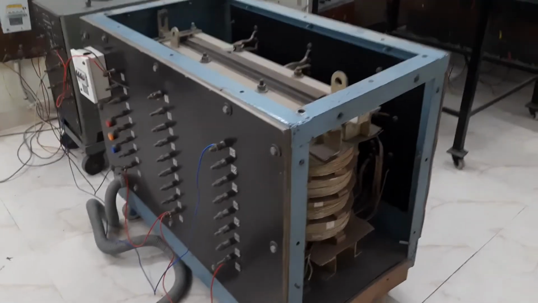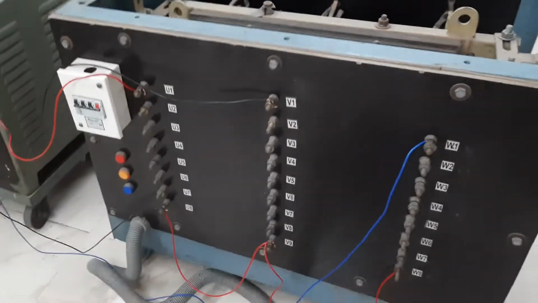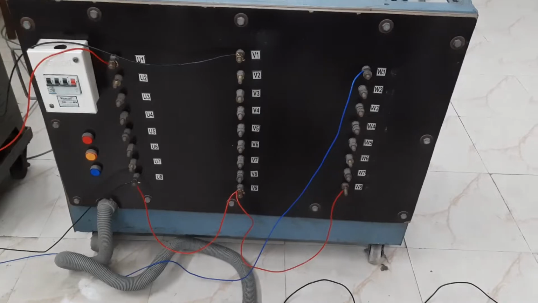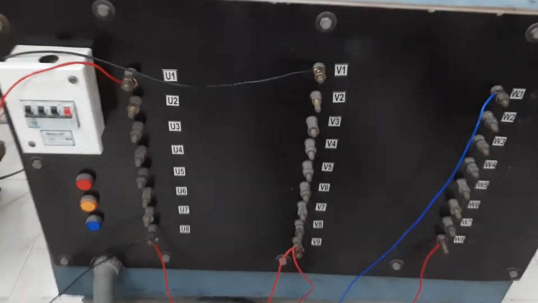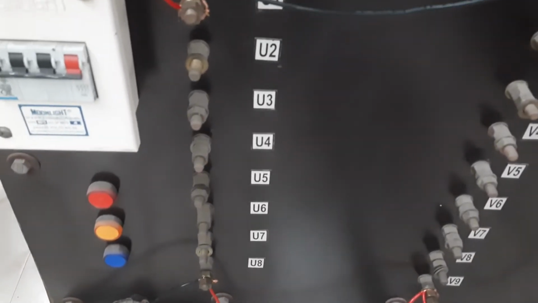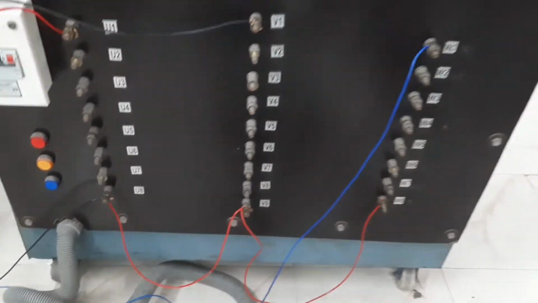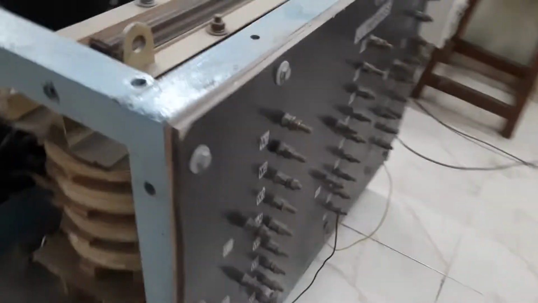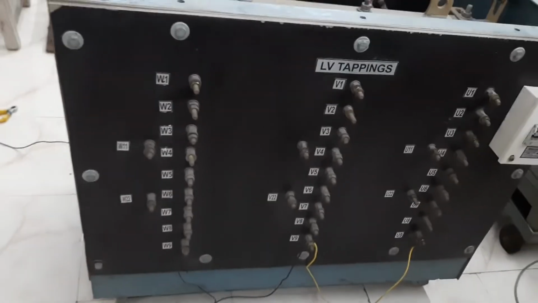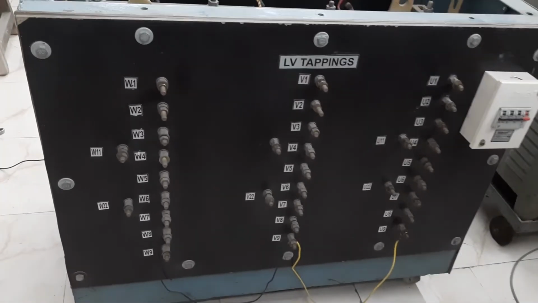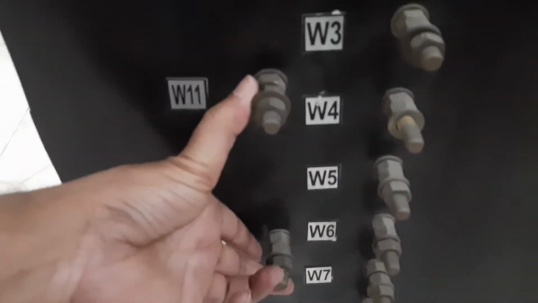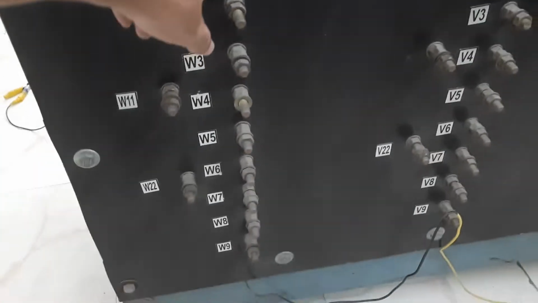You can see our 10 kVA special design transformer. This is the HV side of this transformer. These tappings are brought out for different purposes like the interturn short fault. Similarly, this is the LV side of this transformer. The secondary is also tapped for different purposes. This is the tertiary winding of this transformer. This is for the auxiliary purpose.